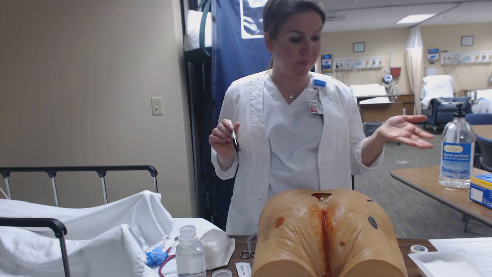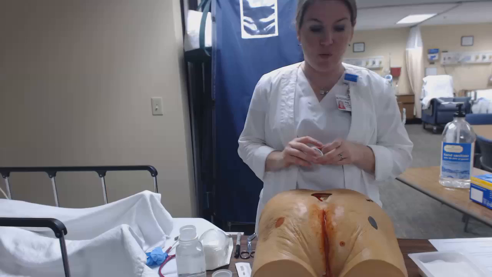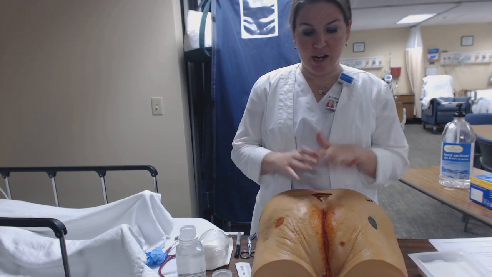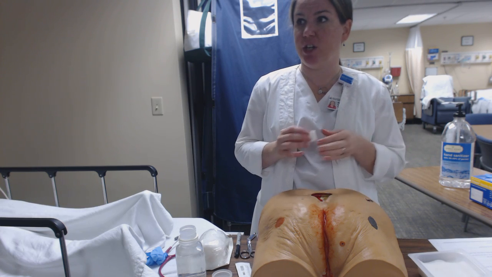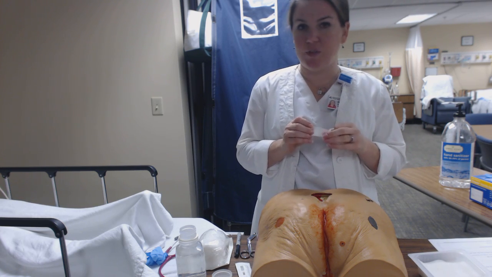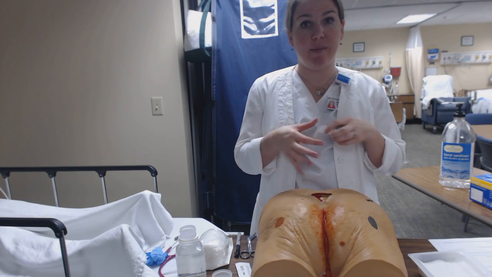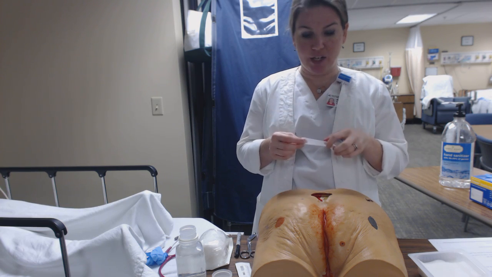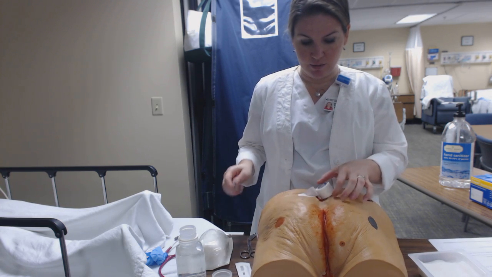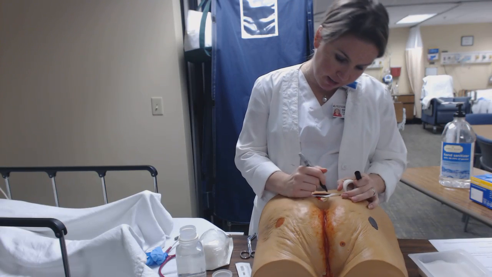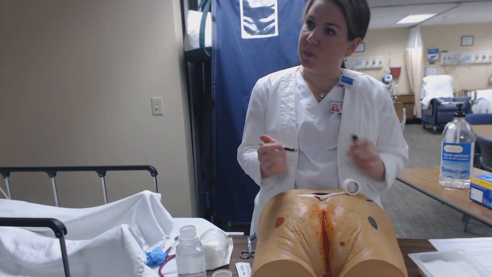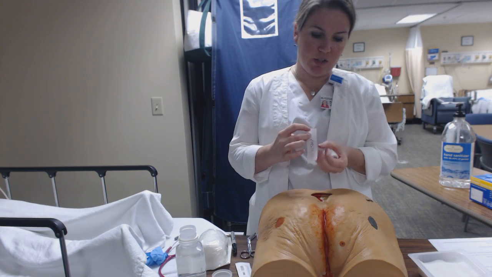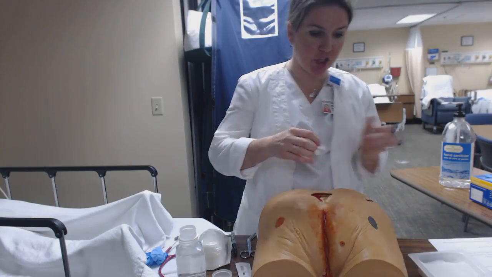Why do I need a Sharpie? One of the things that we're going to do, and that is mandatory at all of the Rochester Regional Health System facilities, is that we need to date, time, and initial the dressing when it's done. So if you were the patient, would you appreciate me doing your dressing and then writing on it like this? No, that doesn't seem patient-centered.